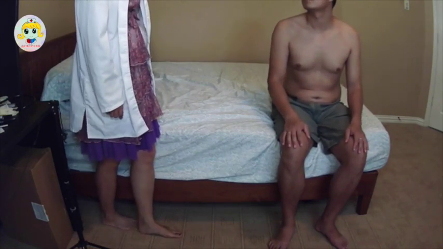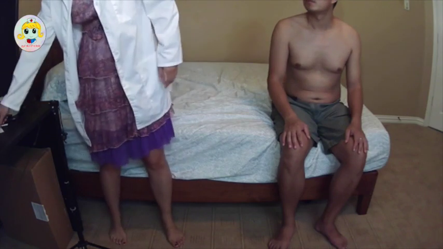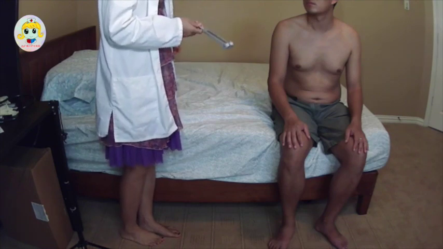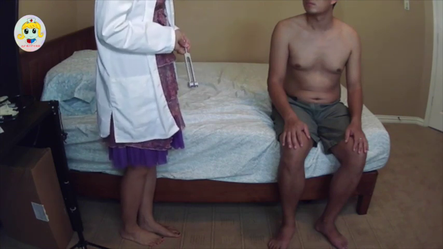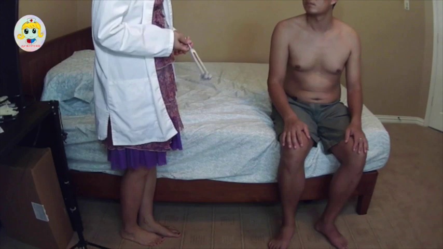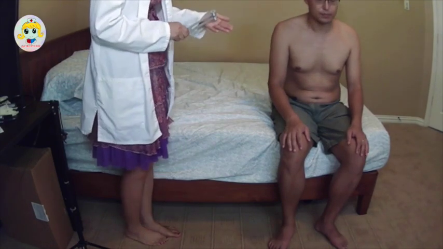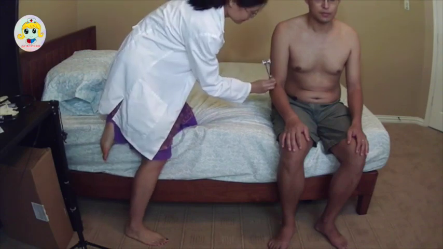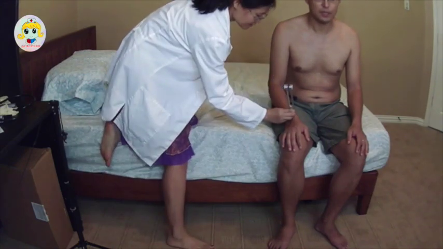Next, we will do the vibration test. I will put the tuning fork on your bony prominence. You just tell me when you feel the vibration, okay? Do you feel it? Yes. Yes. Yes.